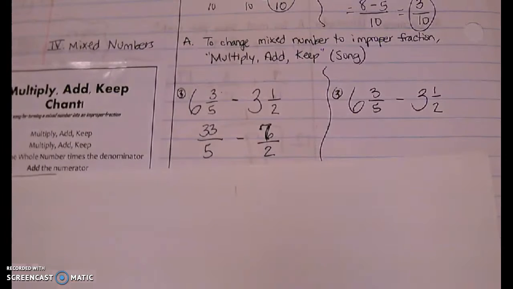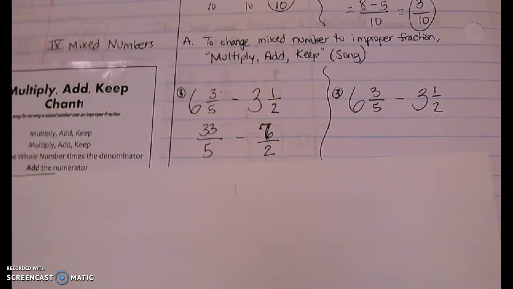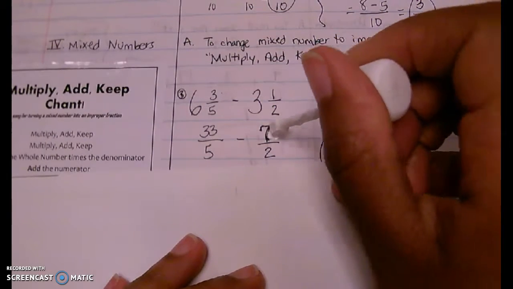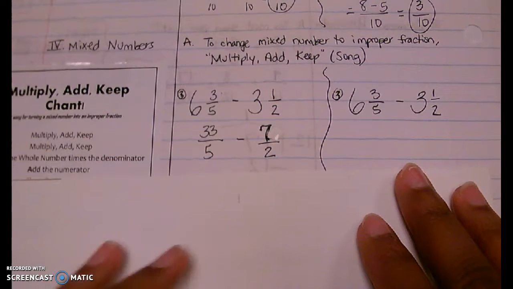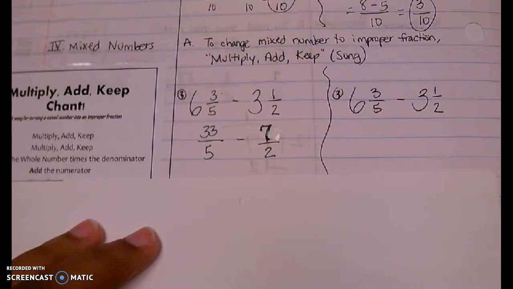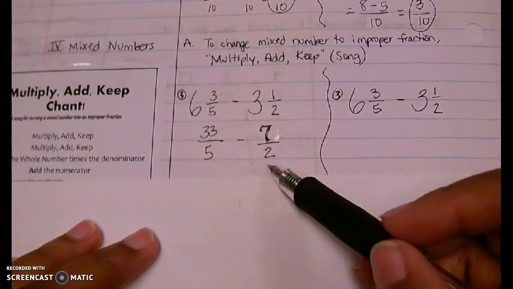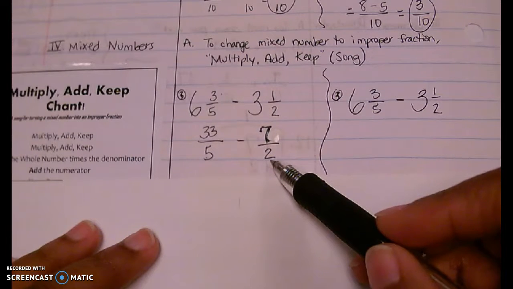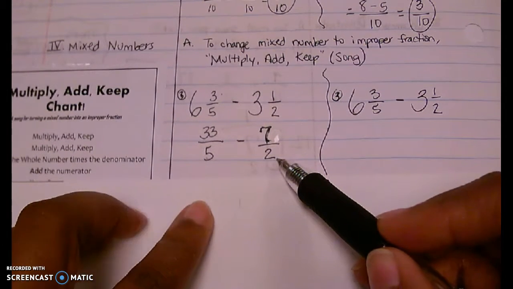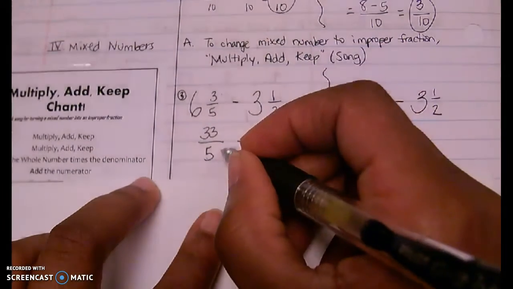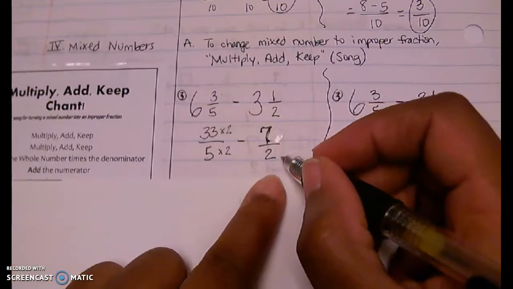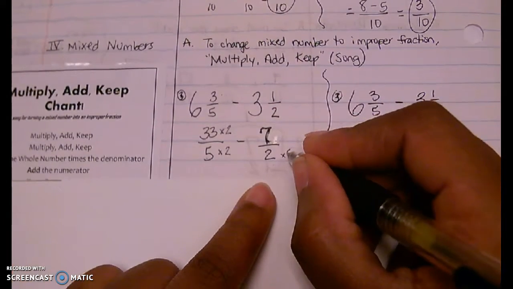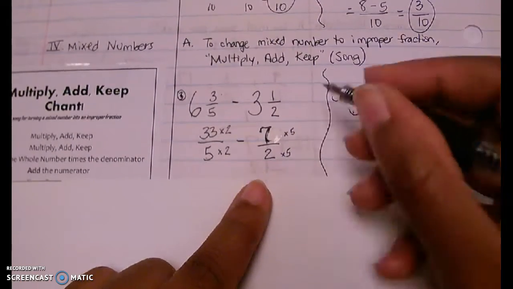Okay, multiply, add, keep. I'm going to get some white out because I made a mistake. But you know what? That's okay. You didn't make that mistake, and that's what counts. So now we have 33 over 5 minus 7 over 2. The first thing I need to do now is to find a common denominator. I know that the simplest common denominator between 5 and 2 is going to be 10. Why? Because I can multiply 5 times 2 to get 10. And I'll do the same thing at the top. I can multiply 2 times 5 to get 10.